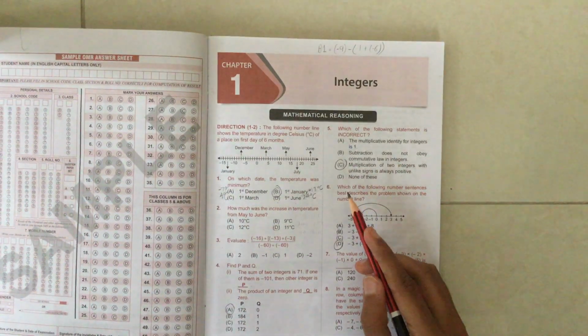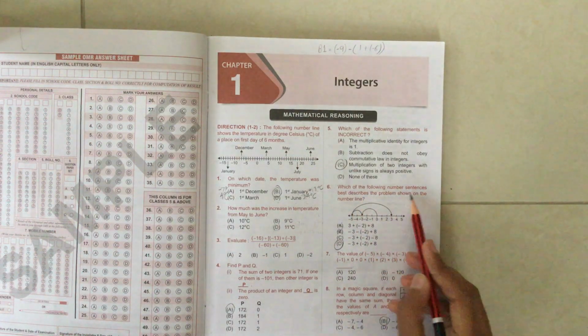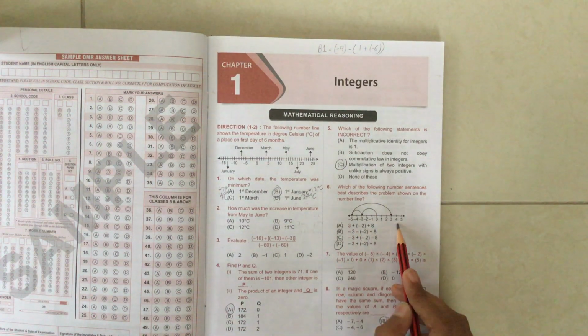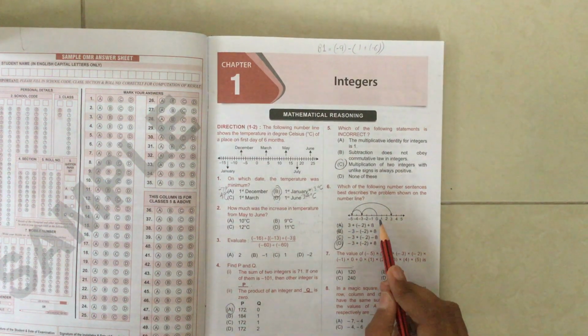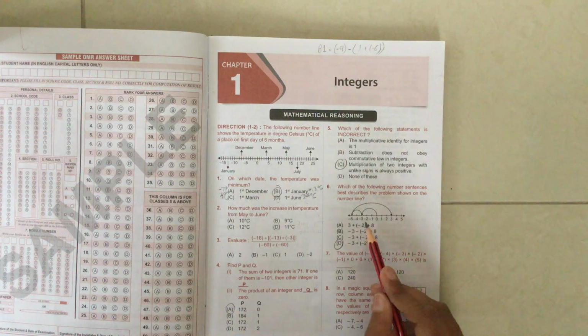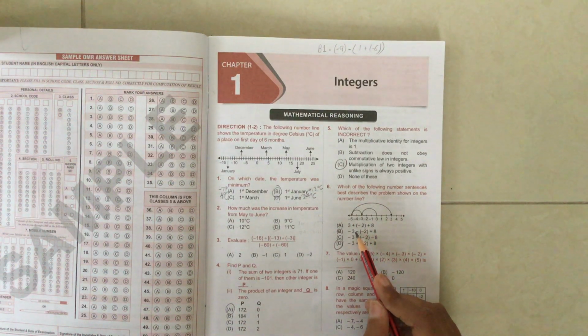Let us move on to the sixth question. Which of the following number sentences best describes the problem shown on the number line? So here is the number line. We can see that the number line starts from 0 and goes all the way to minus 3. So our number sentence will start with minus 3.